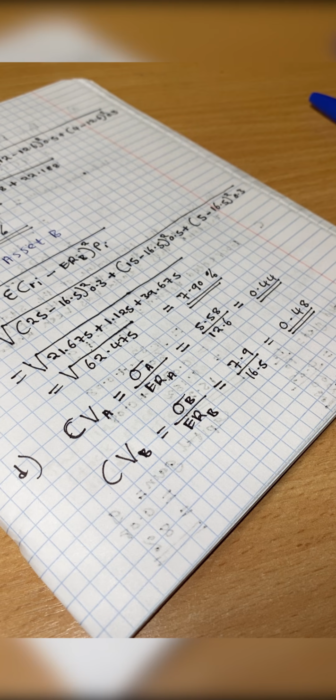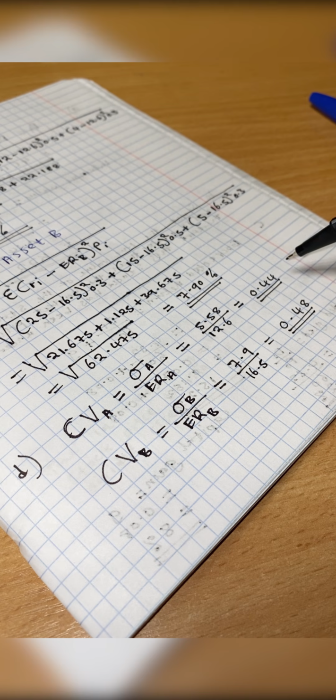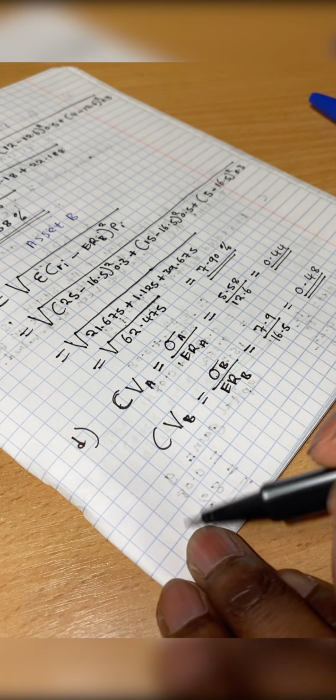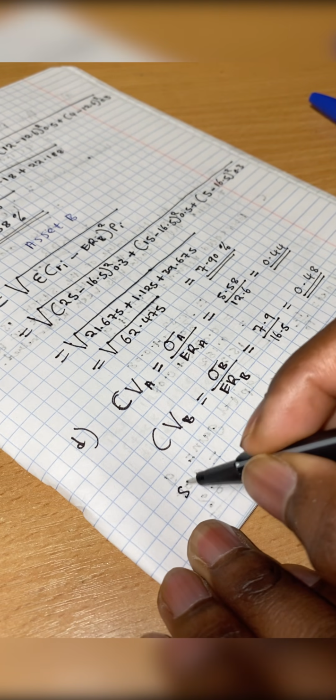Asset B has a bigger coefficient of variation while asset A has a smaller one, so this means that asset B has a higher risk. If you're an investor, you are going to be scared to invest in this one. Therefore, we are going to choose asset A, which has a smaller coefficient of variation, or a smaller risk. So what am I trying to say?